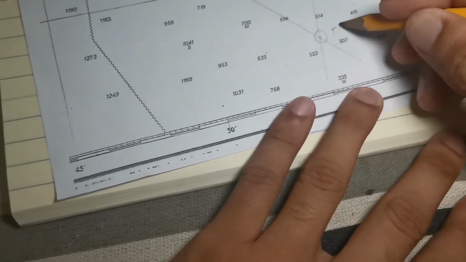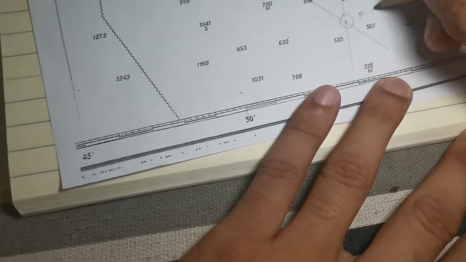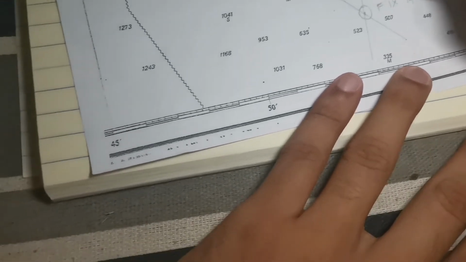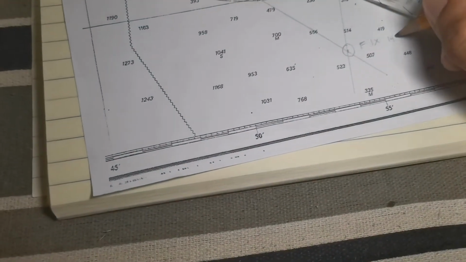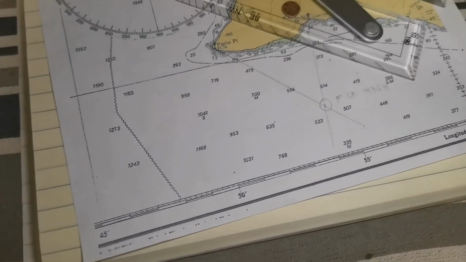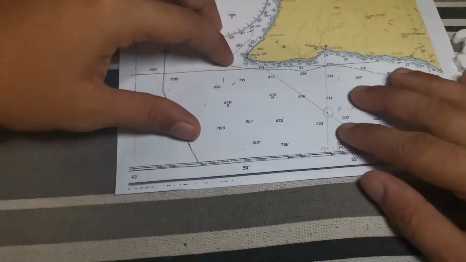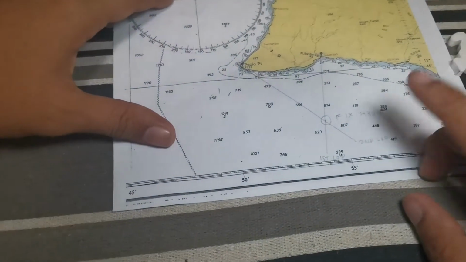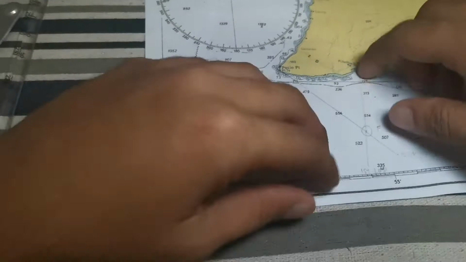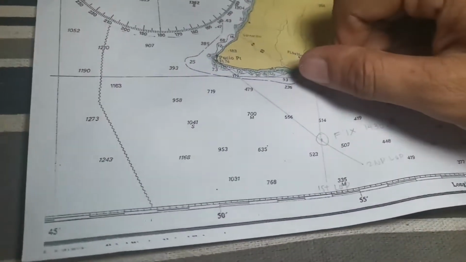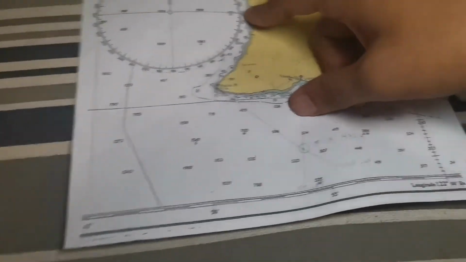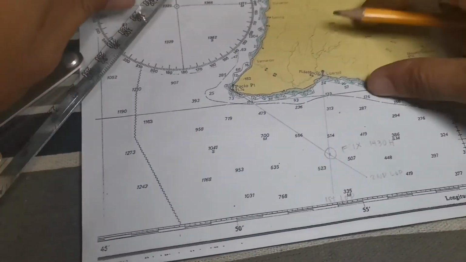Fix at 14:30 hours. After we find our first LOP and our second LOP from Pushio PT and from Libertad, we must also find Pushio's bearing at 060 degrees true.